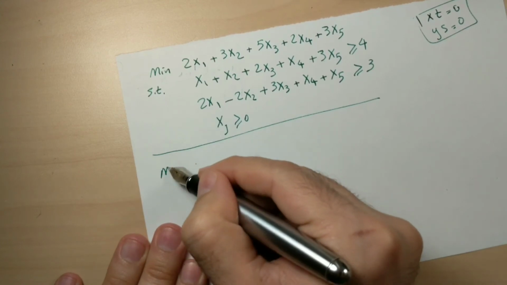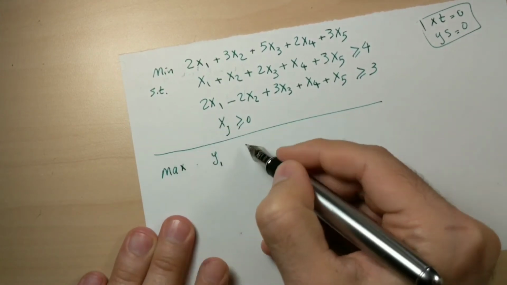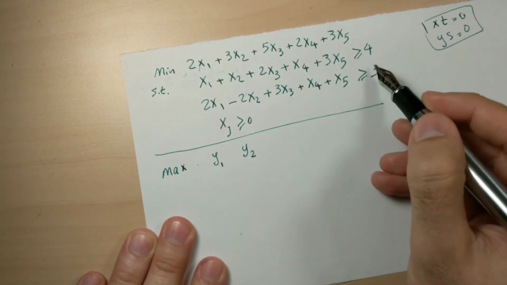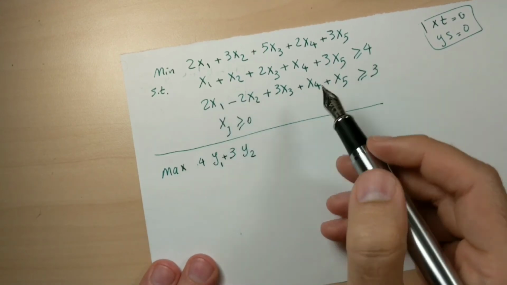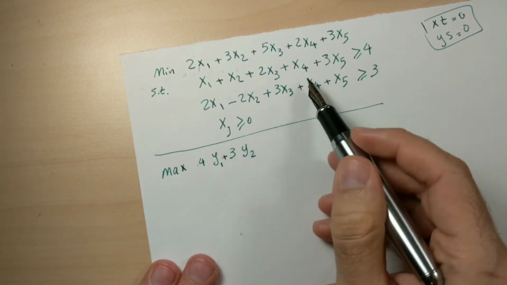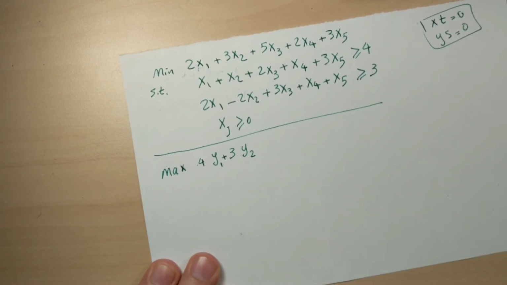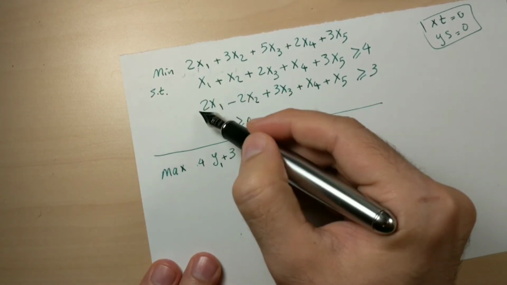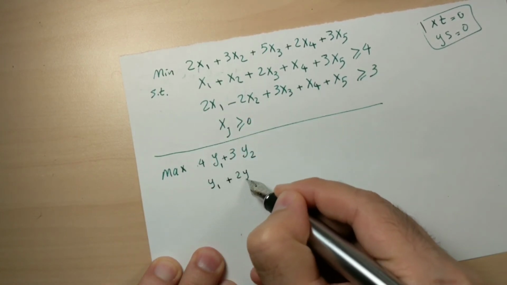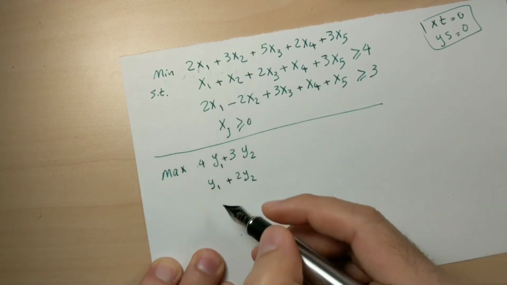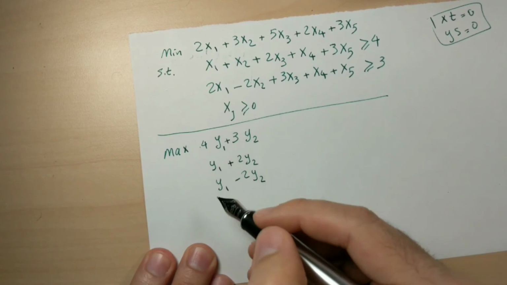The dual of this problem is a maximization problem. 2 constraints, so I'm going to have 2 variables. 4y1, 3y2. Since we have 5 variables in the primal problem, I'm going to have 5 constraints in the dual problem. The first column will be the coefficients of the first constraint in the dual. y1 plus 2y2. 1, negative 2. 2, 3.